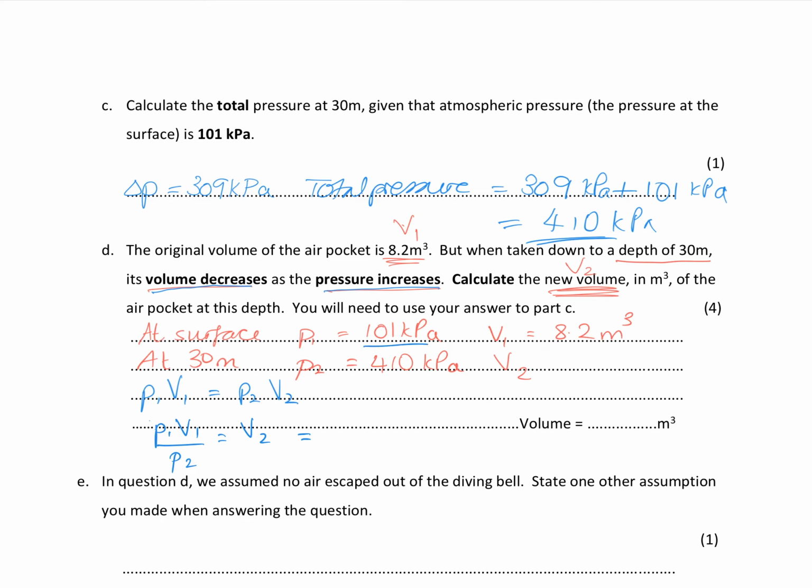So P1 is 101 kilopascals. They're all in the same unit, so that's going to divide out. So we're just going to put 101 there. The volume is 8.2 metres cubed. P2 on the bottom is this here.